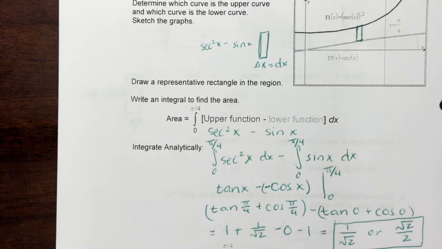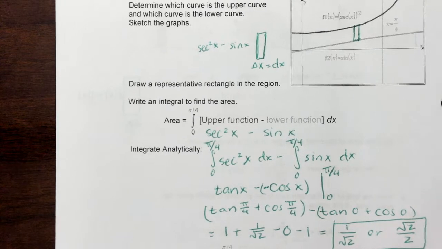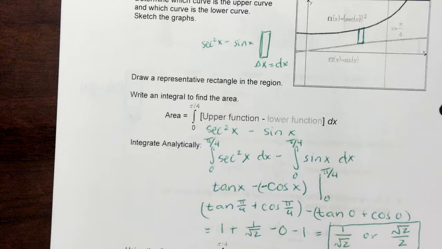Okay, you could also plug this into the calculator as well, then you'll get the same answer.